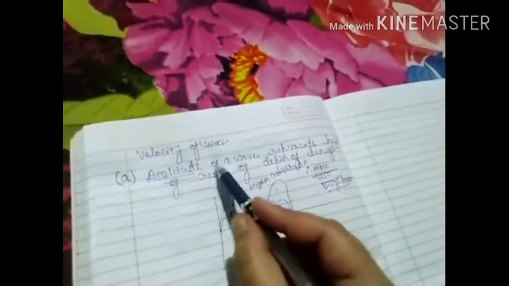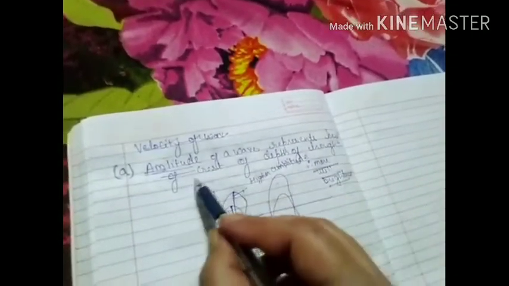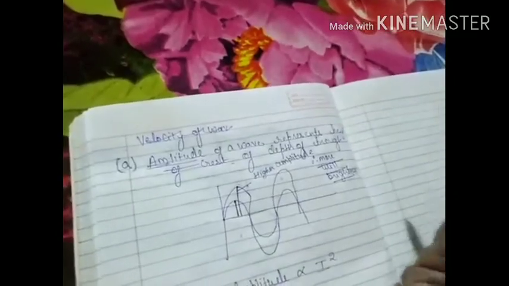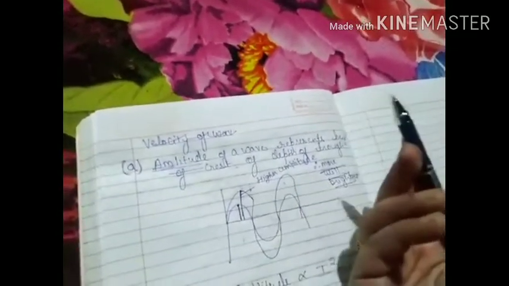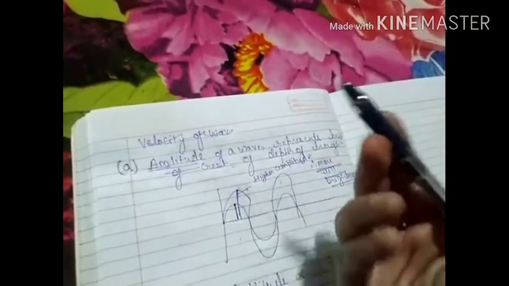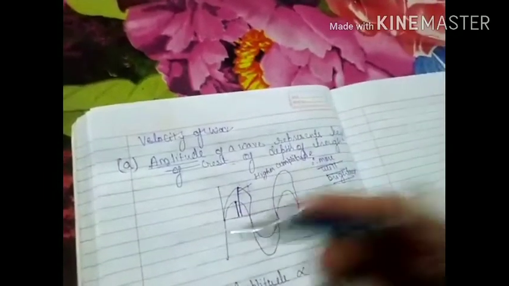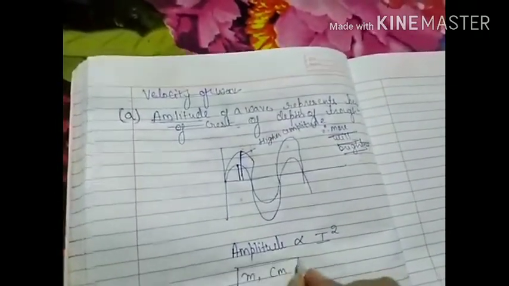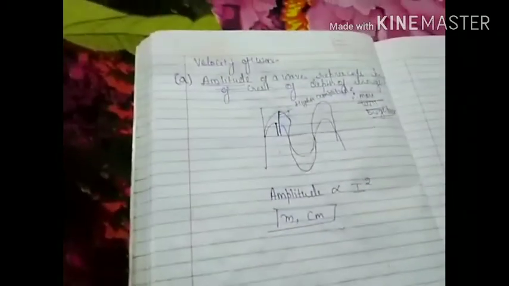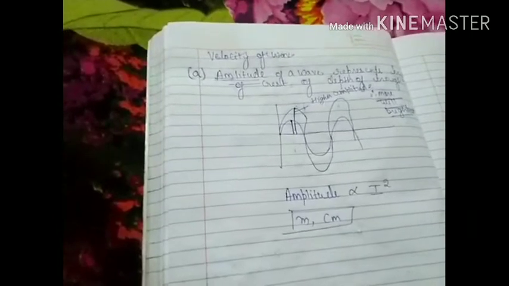Done? So what is amplitude? Amplitude represents height of crest or depth of trough. Again, what will be the unit? So this is height, that is distance basically. Clear? And your distance is expressed in what? Meters, centimeter. Clear? So units will be your meters, centimeters, angstrom. This will be your unit for representing amplitude. Clear? Then after that will be your what?